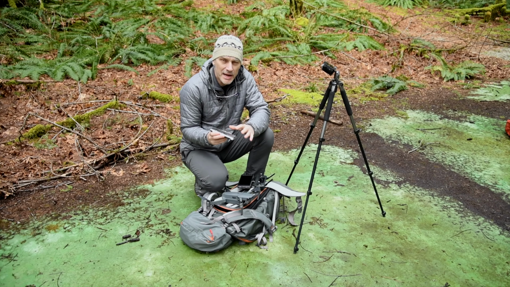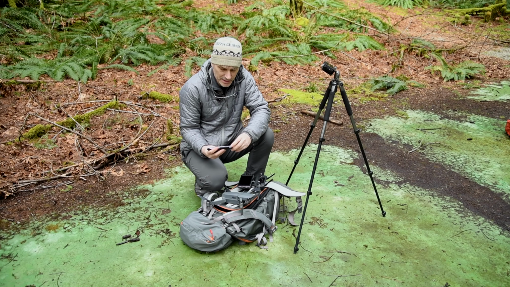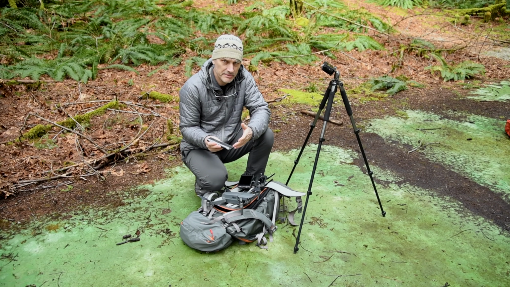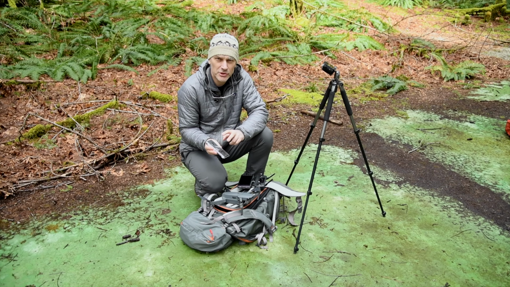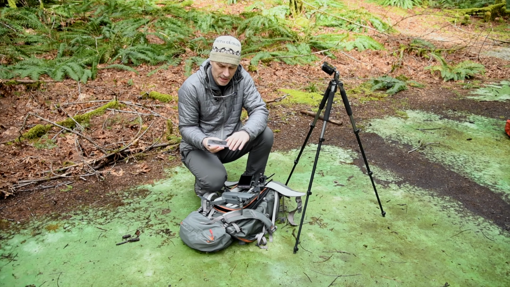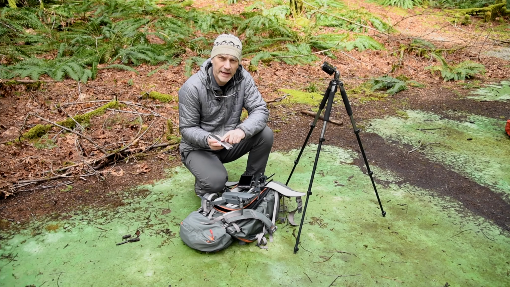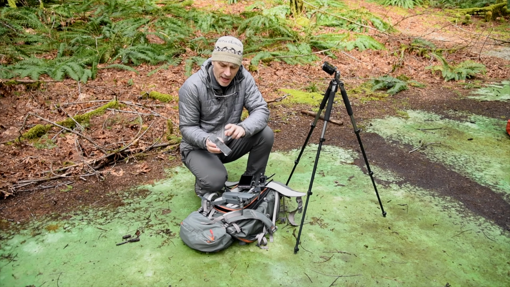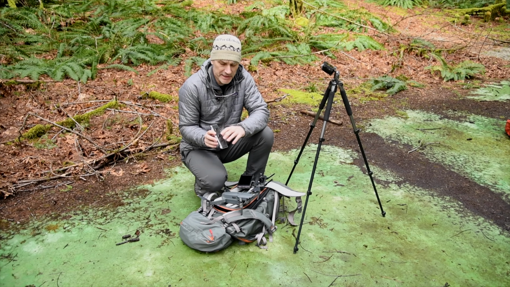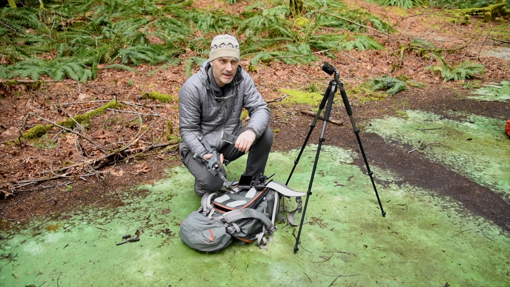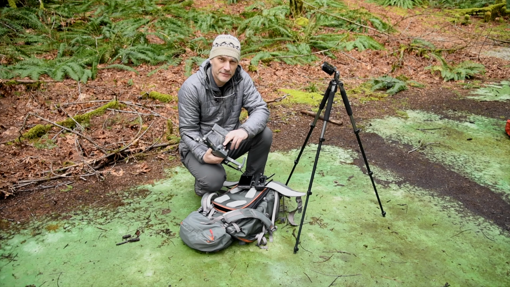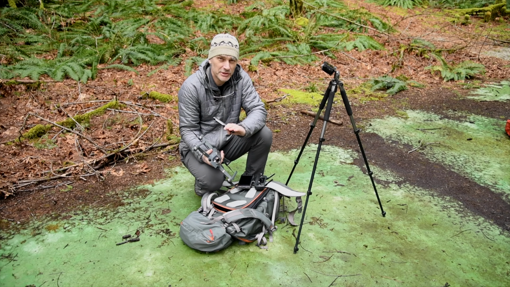Another item that I highly recommend that you get are the Polar Pro or similar ND filters. Now this one has 3 in it. I think you can also buy packs of 6. It has an ND filter of 4, 8 and 16. And the reason why you really need these is that the Mavic Pro especially, and I think the Mavic Air probably, has a fixed aperture, so you can't change the aperture. So you can only change the shutter speed and the ISO.